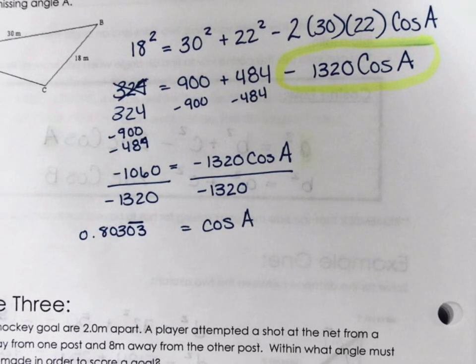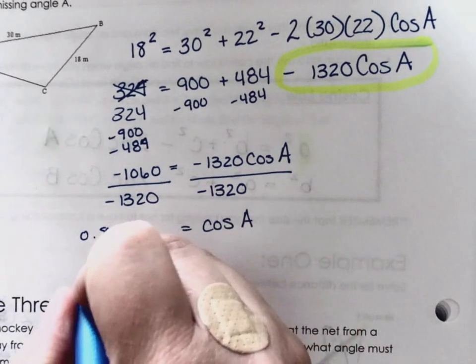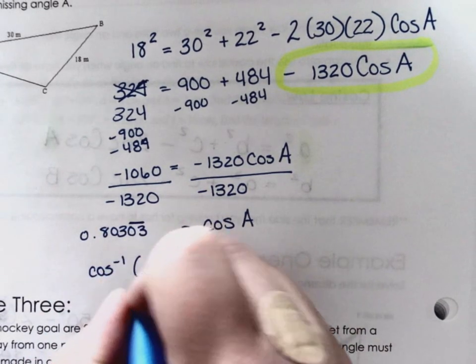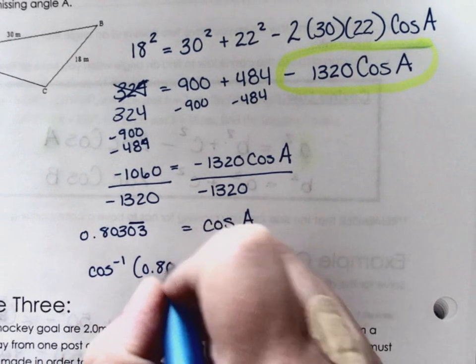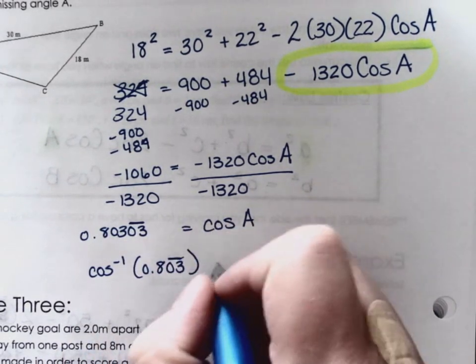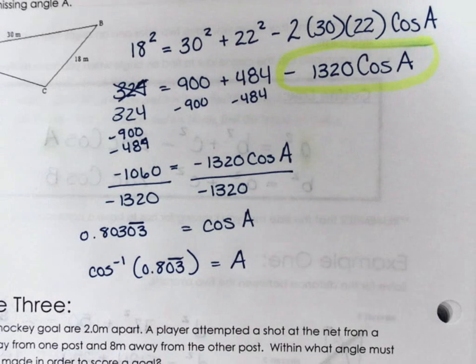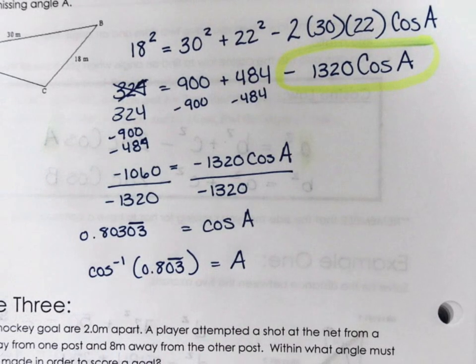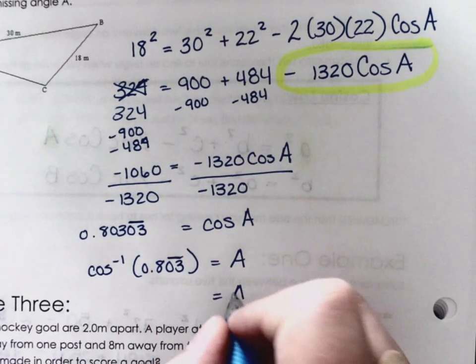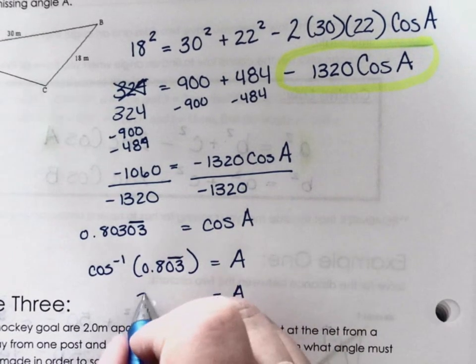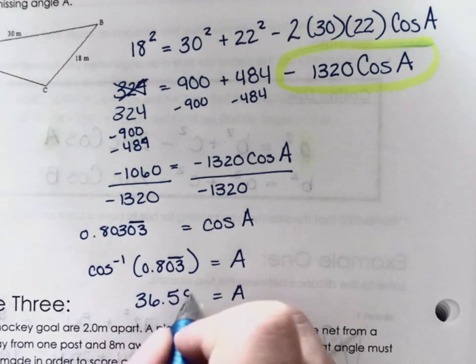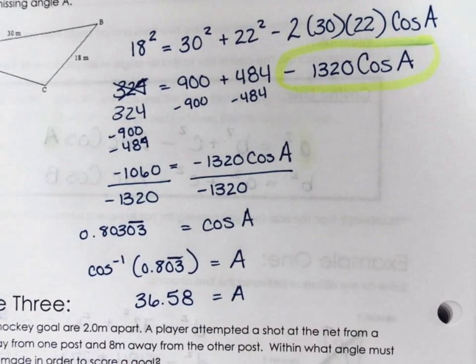And so now how am I going to solve for A? We're going to do that second function cos. So we're going to do cos -1 of the decimal, which is 0.803. And this time I'm just going to write it like that to remind myself I need to use the second function button in my calculator. And let's go to 2 decimal places. 36.58. What's the unit of measure on that? Degrees.